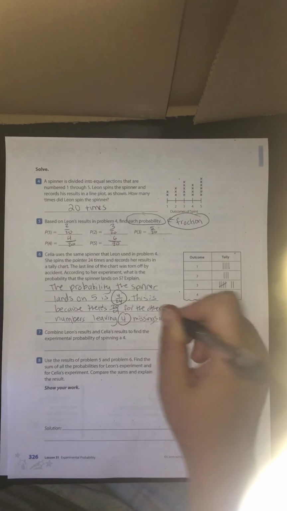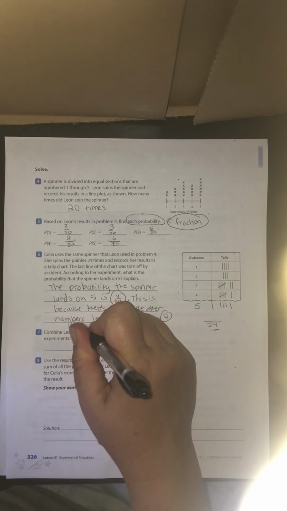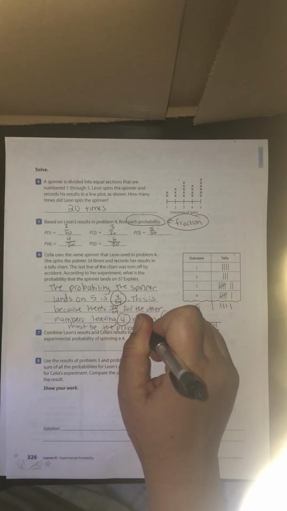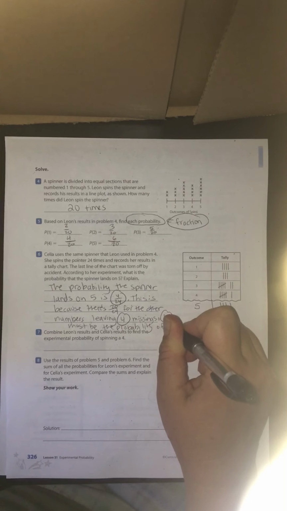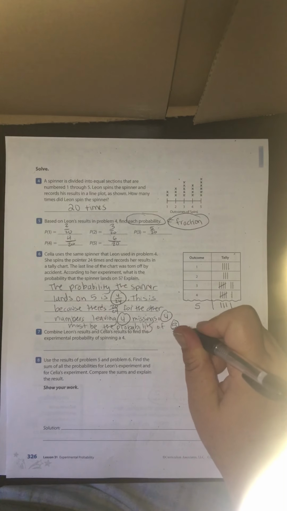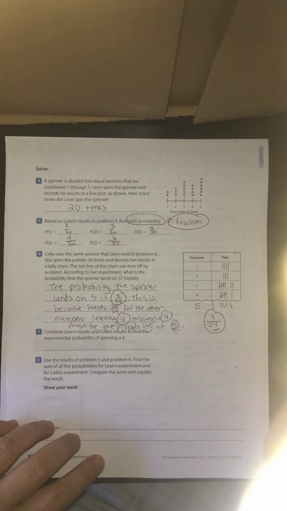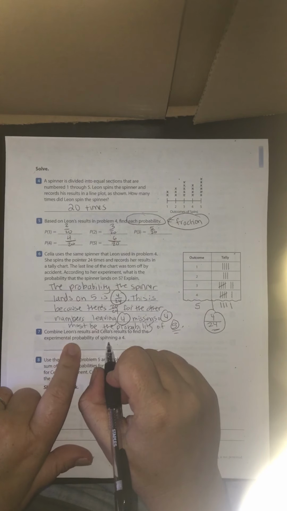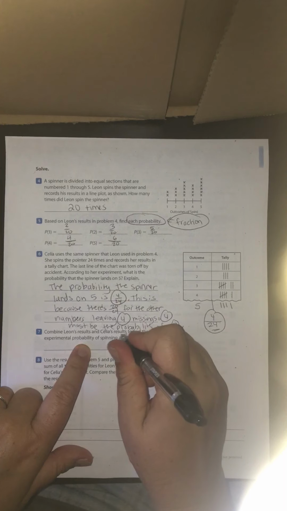So 4 must be the probability of 5. 4 out of 24.